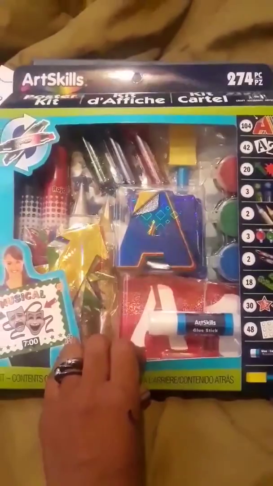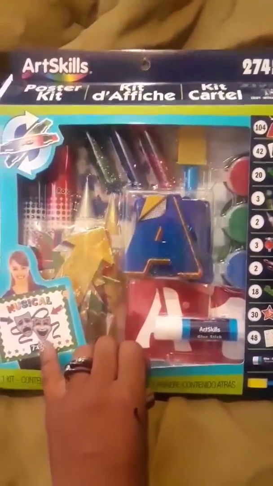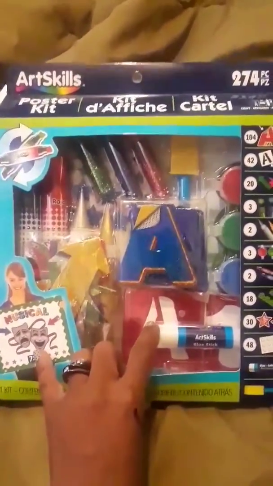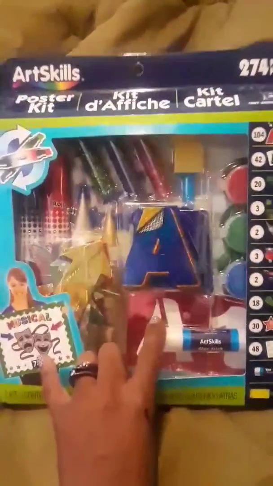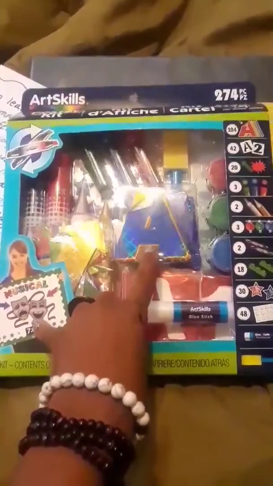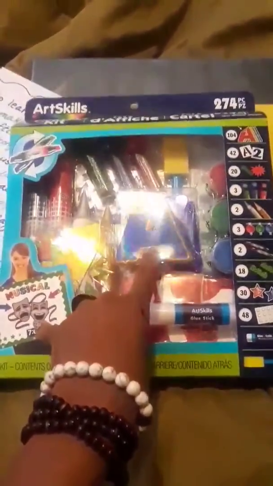But anyways, this is what I'm going to be making my anchor charts with this year. I've always made super boring anchor charts, just words, but this year I'm going to put in a great effort to make better anchor charts.